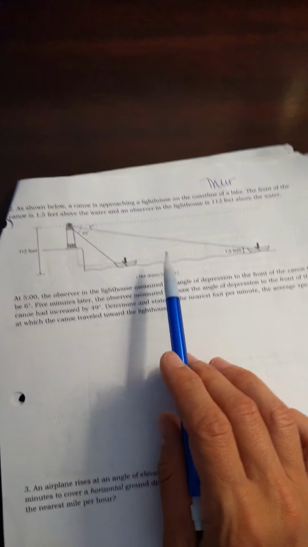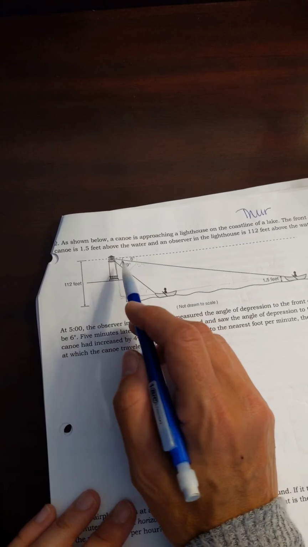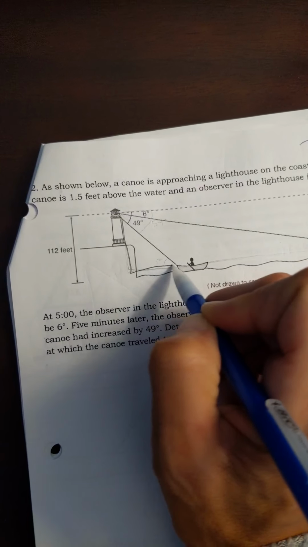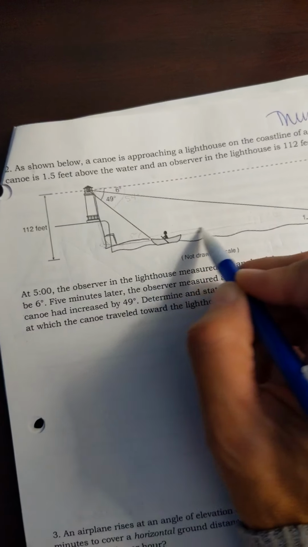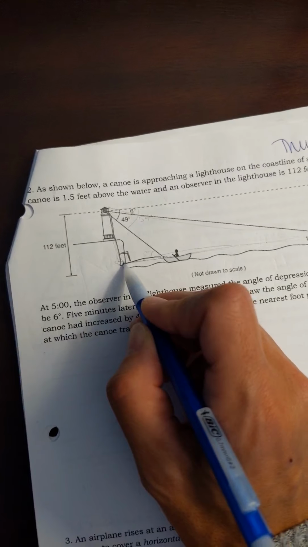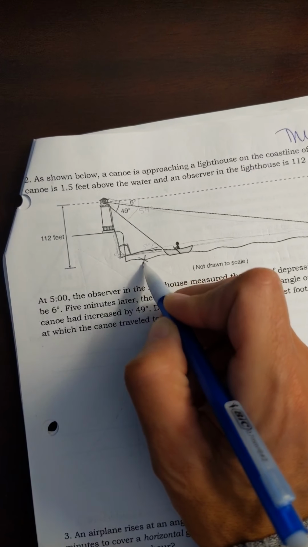In order to do that, I do notice I have two right triangles in this picture. I see one here, and I see the big one here. So if I find this distance using right triangle trig, we can label that x.